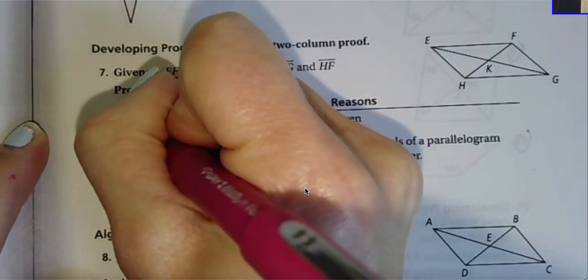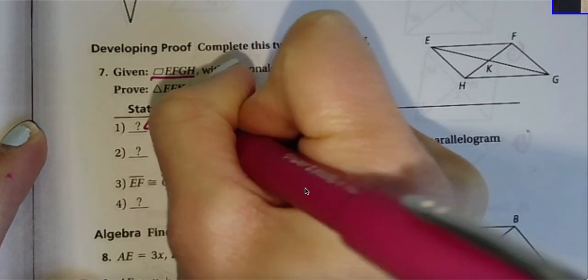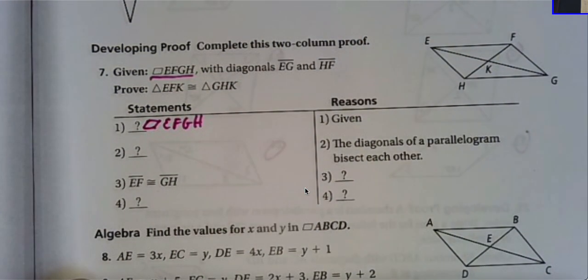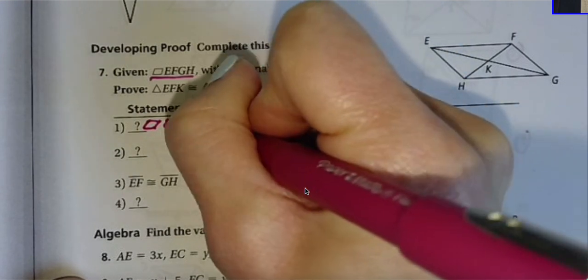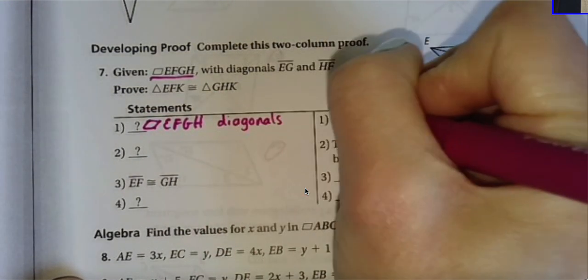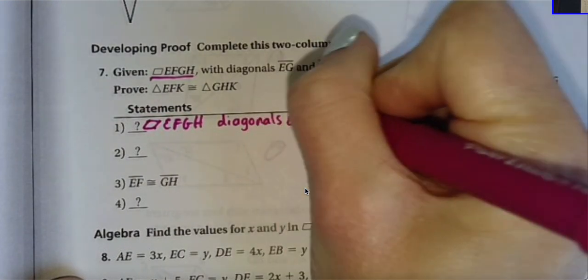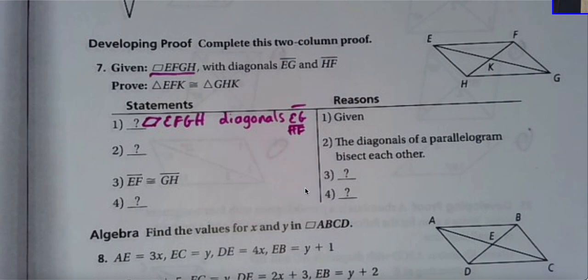So the first thing I'm going to write for number 7 is that it is a parallelogram. EFGH is a parallelogram. And then I would also say EG and FH are diagonals. Diagonals. EG and HF. That's given.